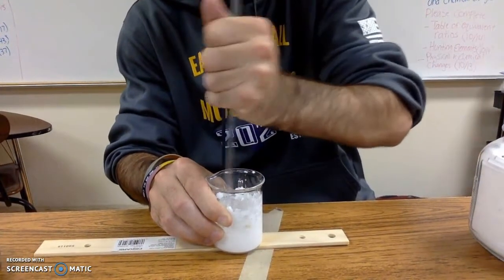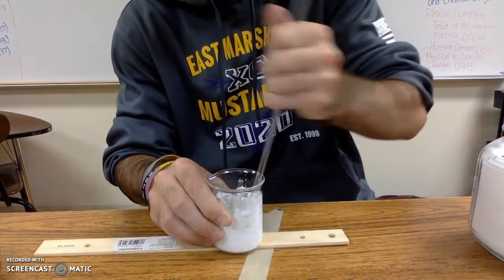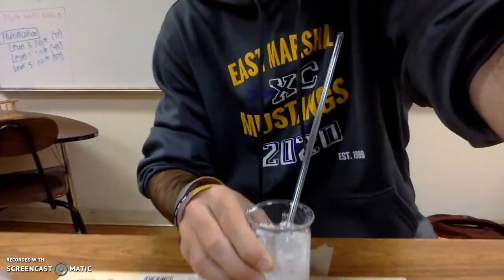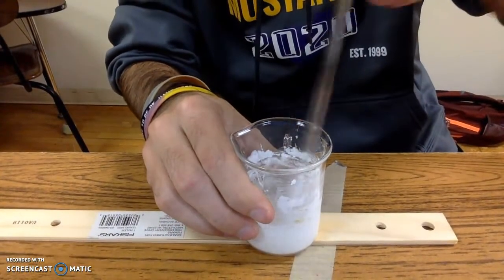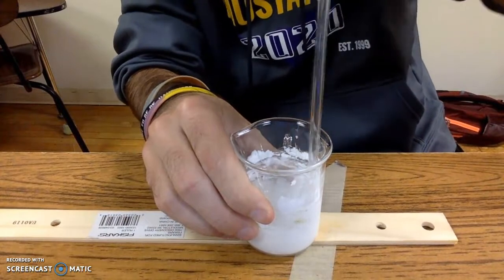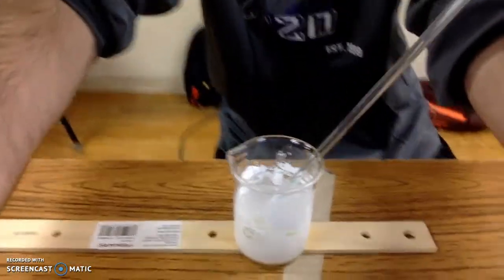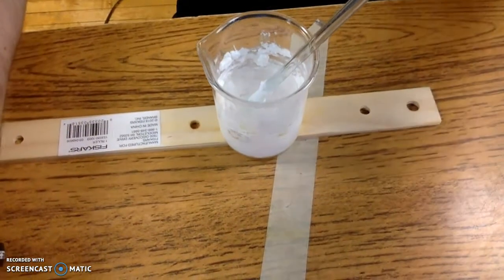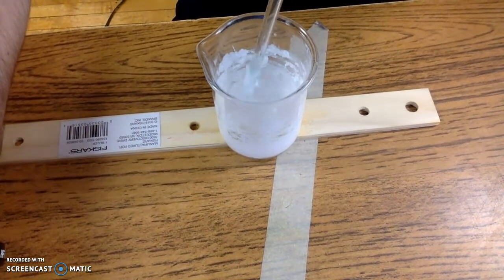Should have worn gloves, guys. I want to see if I can put my camera up here just to show you how this is a liquid. Let me see if I can lift it up here. I don't know if you guys can tell. It's just liquidy. You might be able to, might not be able to.